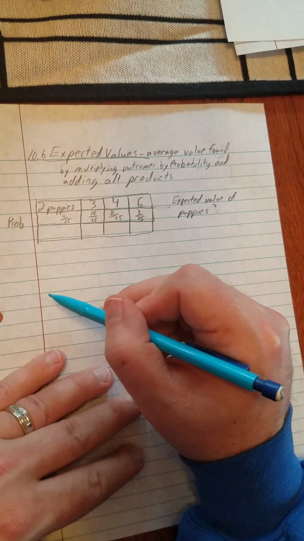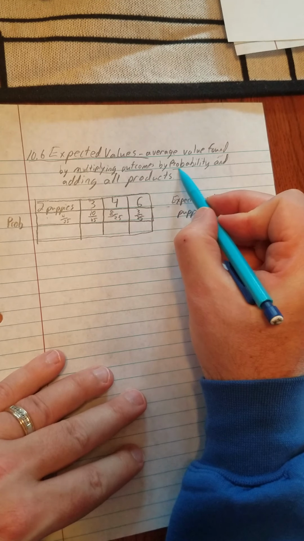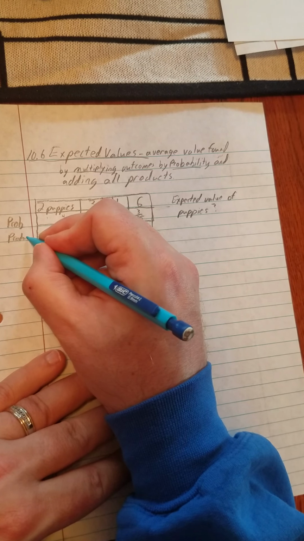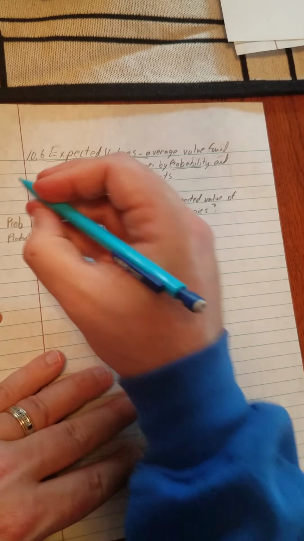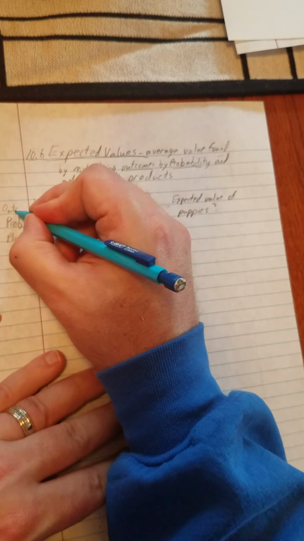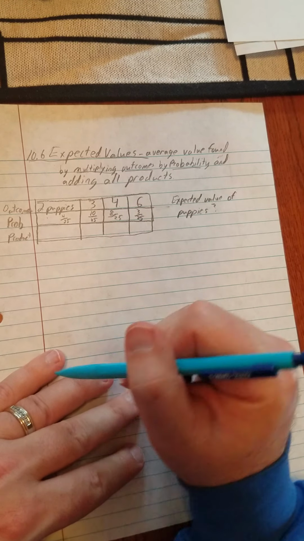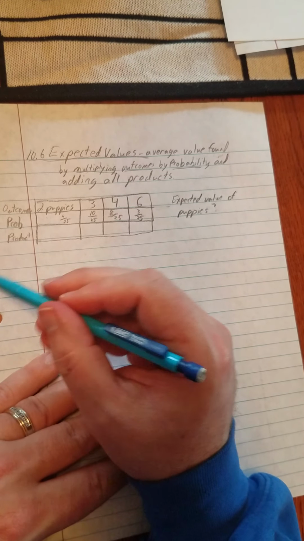So what you have to do is multiply the outcomes times the probability. We'll call that the product column. This is the outcome category. The outcomes were either 2, 3, 4, or 6. We're going to multiply the outcomes times the probability.